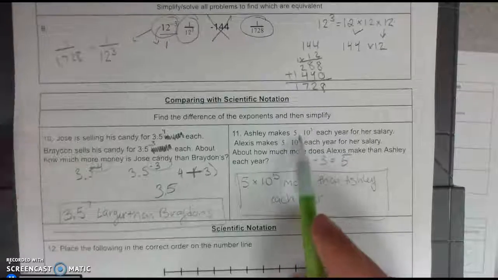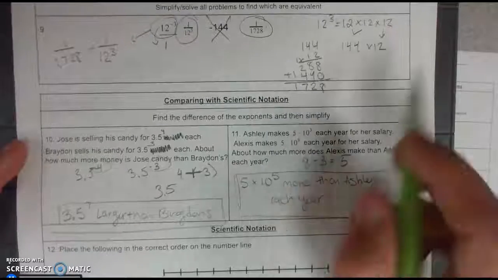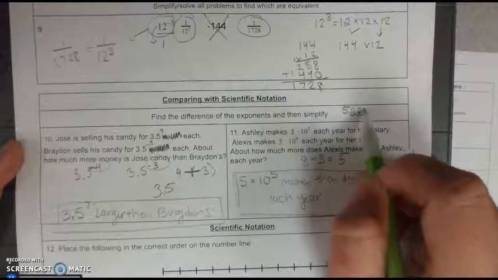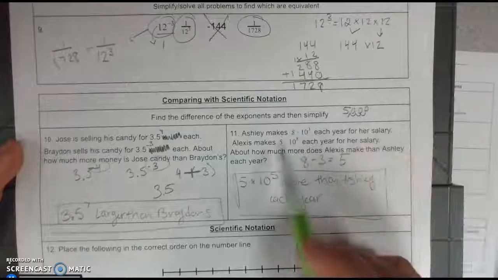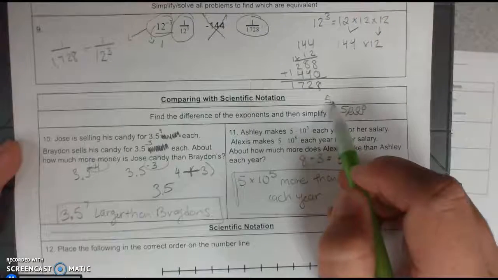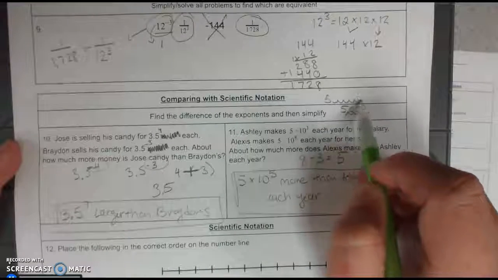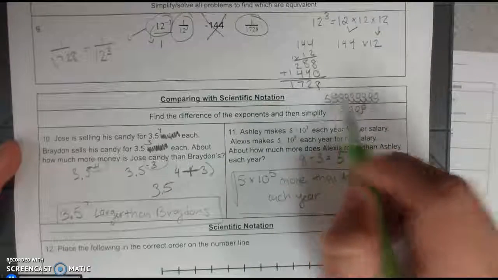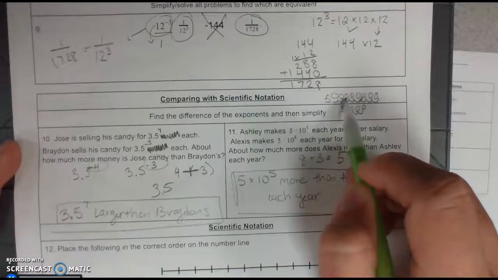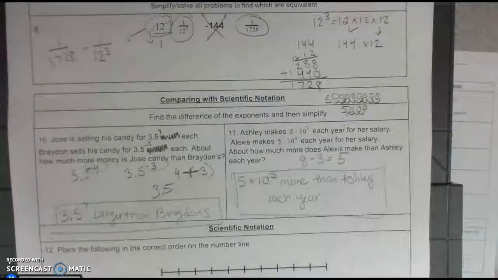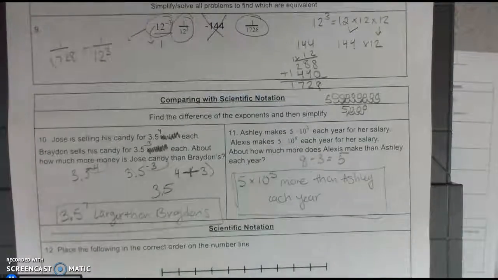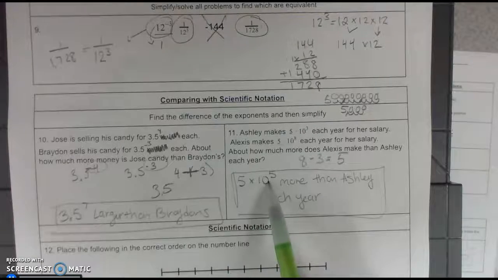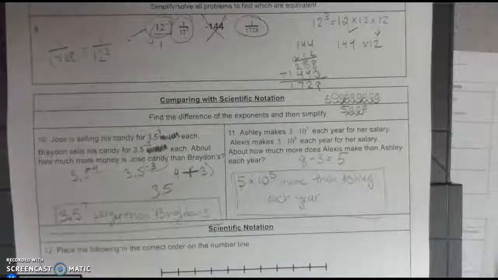You could also break this out, and this is actually going to be 5, 1, 2, 3. So she makes $5,000, while Alexis makes 5, 1, 2, 3, 4, 5, 6, 7, 8. She makes a lot more, as you can see. But how much more? She makes 5 times 10 to the 5th more. Okay? So let's move on to the next one.